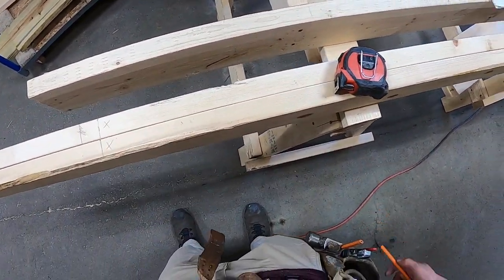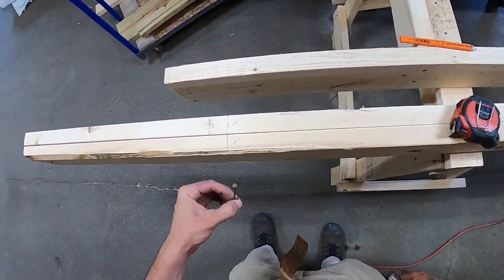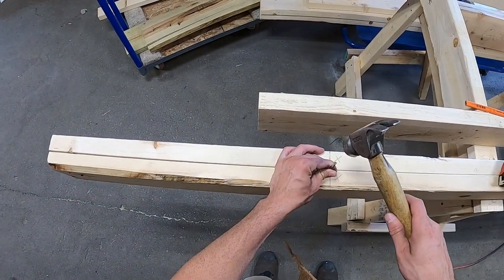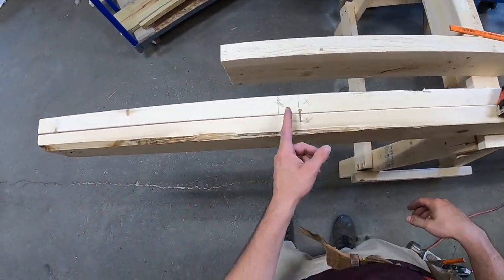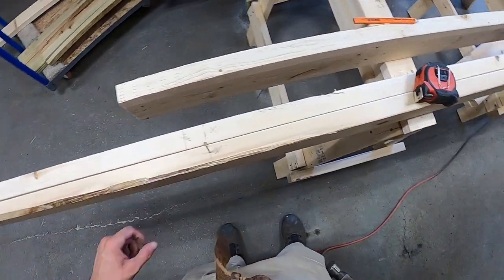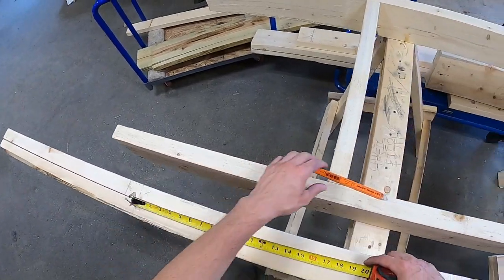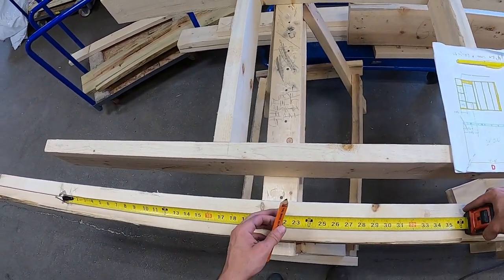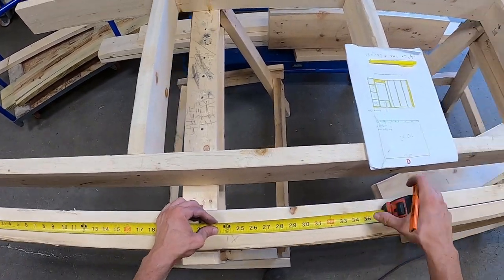Now I'm going to toss in a nail real quick, like I showed you before. And now that I have that nail in, I put the edge of the nail on the edge of the line. I'm going to hook that, and we're just going to make a mark every 2 feet. So here I see 2 foot, make a mark, put an X on the right side.